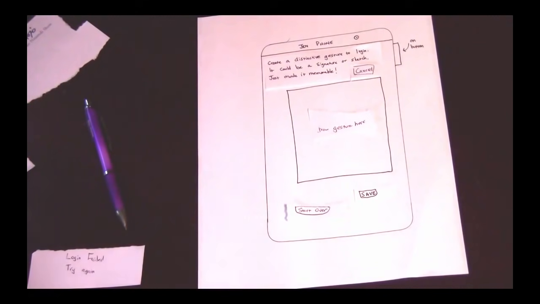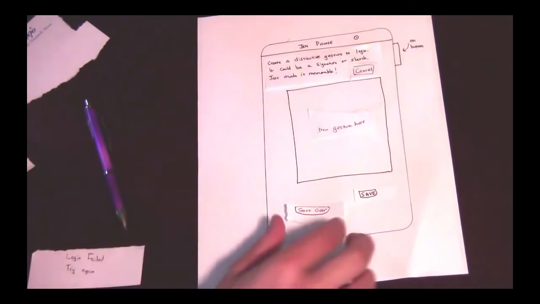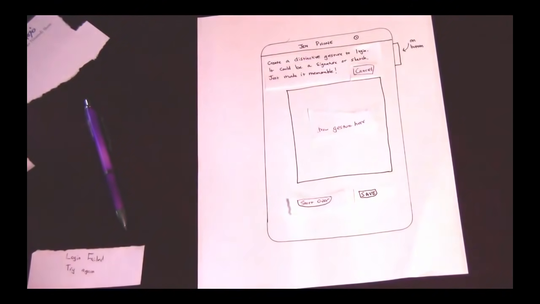Now his goals in the persona are to have encryption and security to protect his email and his social media. That doesn't really apply here, but he's likely security conscious about his devices too. So as long as this is a secure way of logging in, it probably meets his goals. So there we go, that's a persona-based analysis.